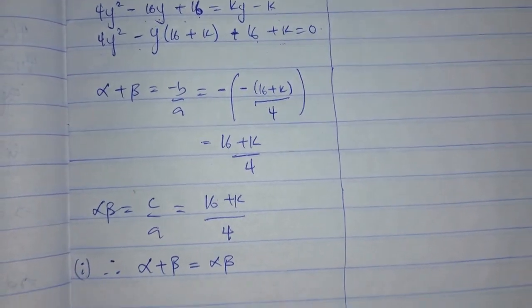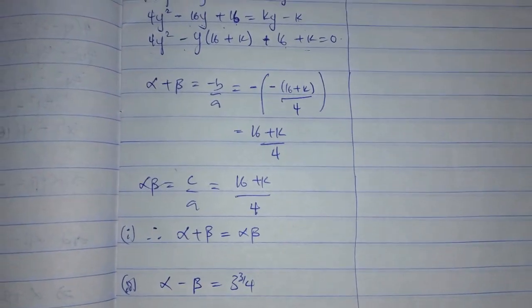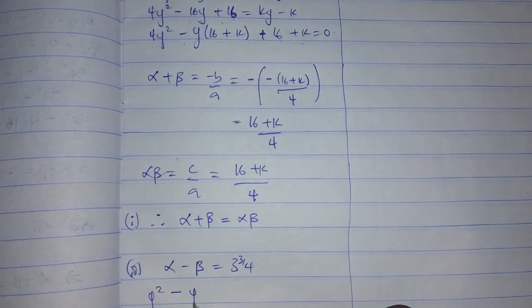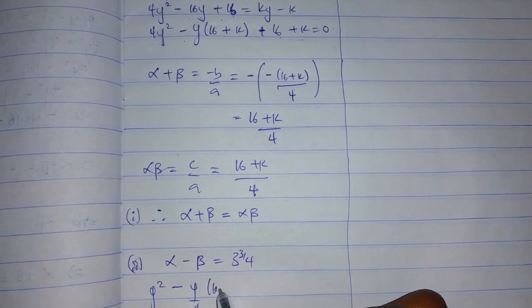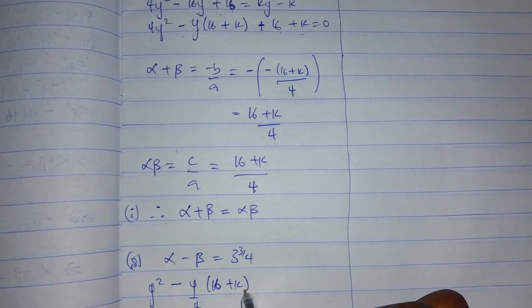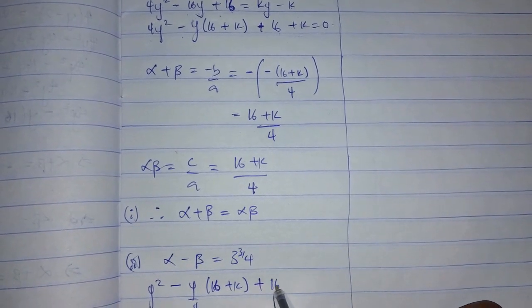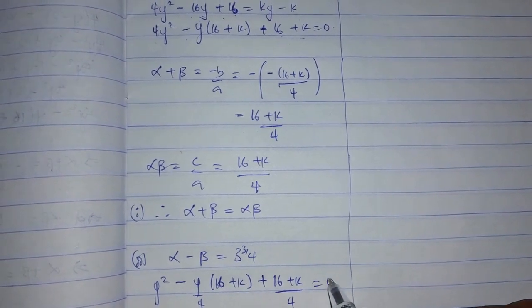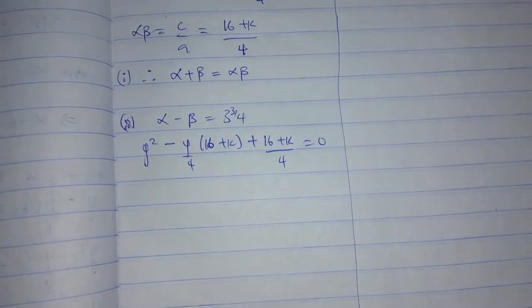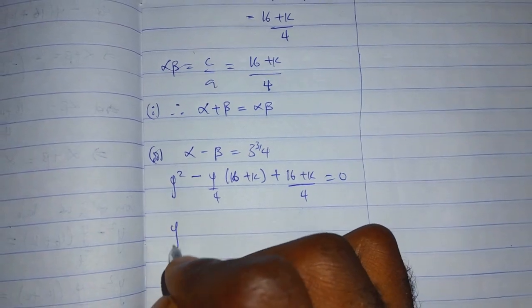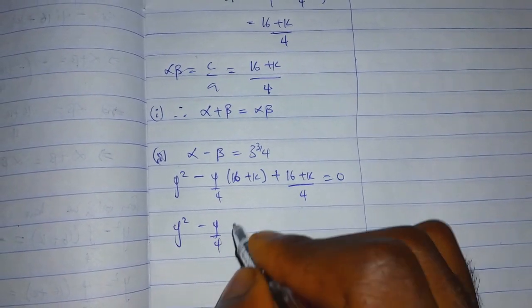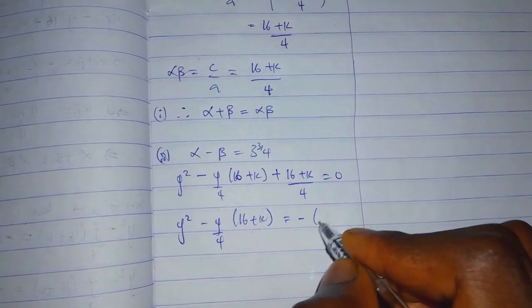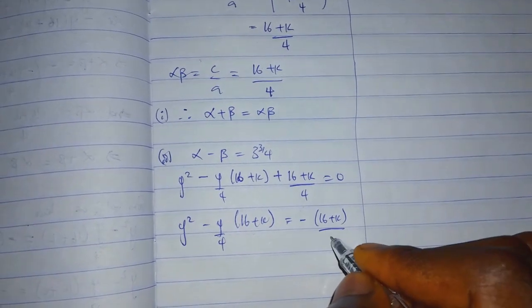Divide out by 4 first. That becomes y² − (y/4)(16 + k) + (16 + k)/4 = 0. Then let me transfer my constant to the right hand side. That becomes y² − (y/4)(16 + k) = −(16 + k) all over 4.